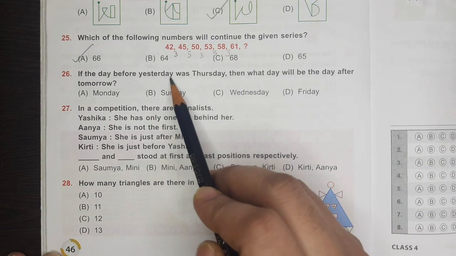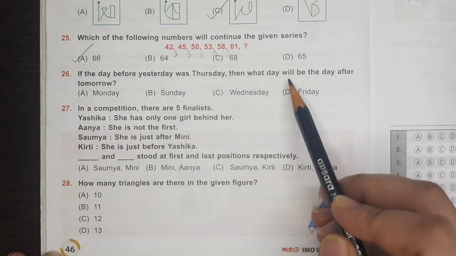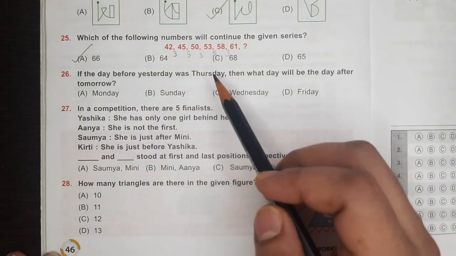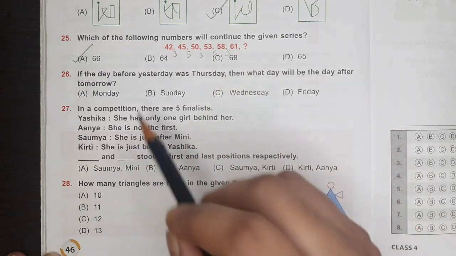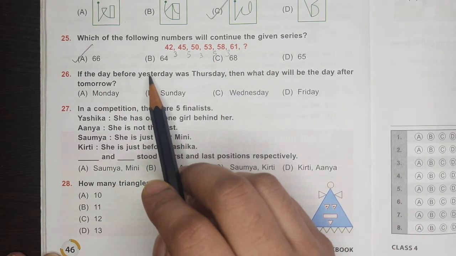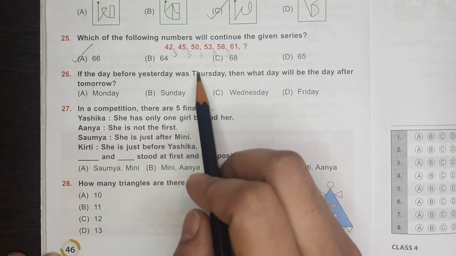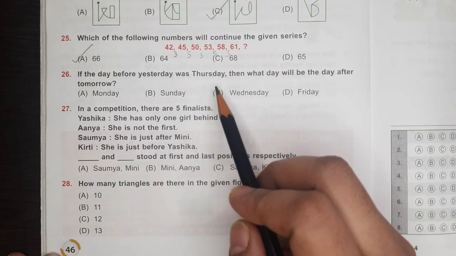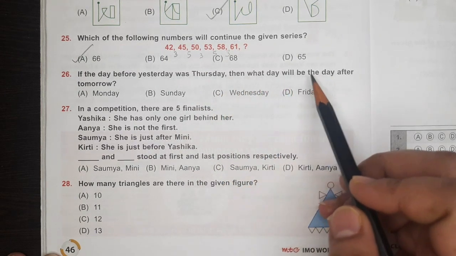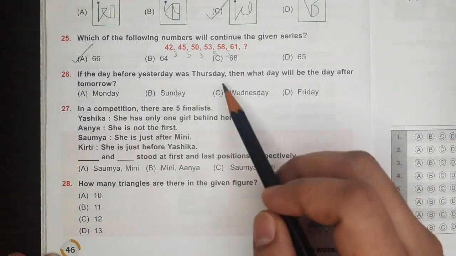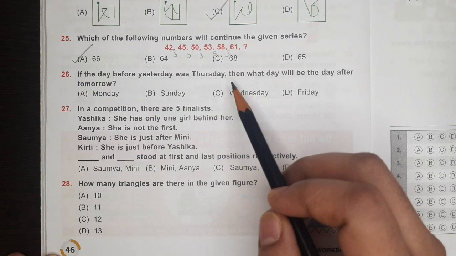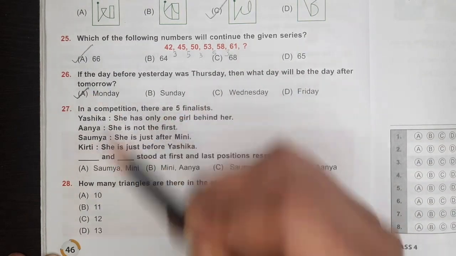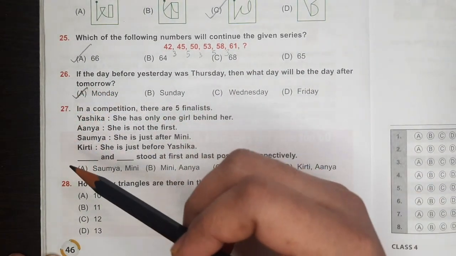If the day before yesterday was Thursday, then what day will be the day after tomorrow? Okay, so in this kind of questions, the first thing is to find out today. So day before yesterday, yesterday से पहले वाला दिन. So Thursday था. So which means yesterday will be Friday. Which means today will be Saturday. Then what day will be the day after tomorrow? So today तो Saturday है, right? So tomorrow will be Sunday. And day after, उसके बाद वाला दिन, will be Sunday के बाद जो आता है वो है Monday. So that's why the answer is option A, Monday.